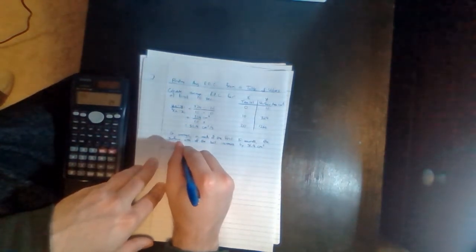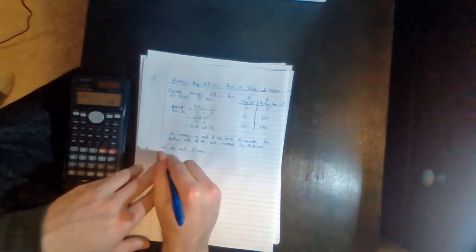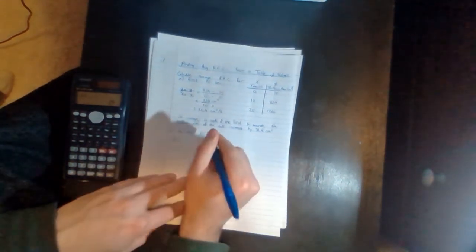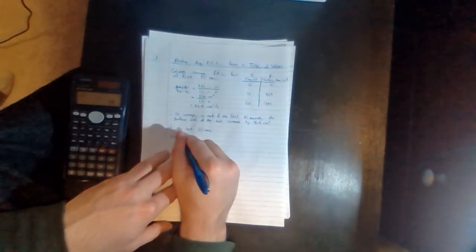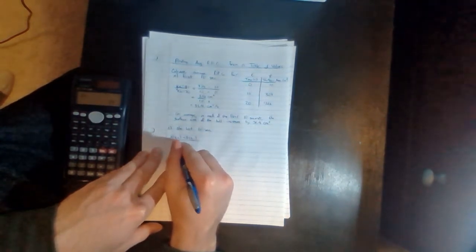In the last 10 seconds, so we end up at 20. So from 10 to 20 we're looking at. We're going to do the same thing. This time I'll write it with our function notation. So f of x2 minus f of x1 over x2 minus x1.